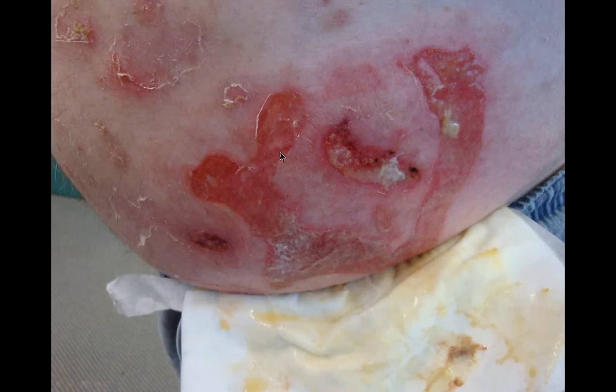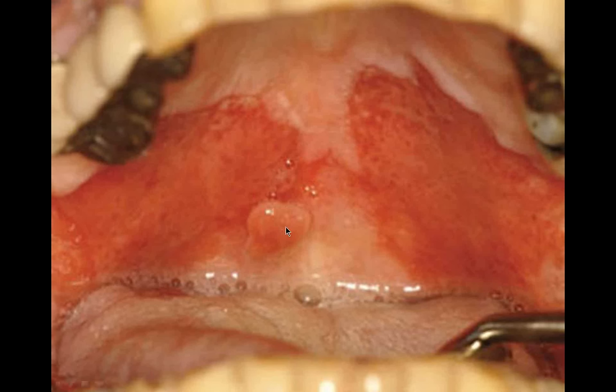So here's a presentation of erosions of Pemphigus Vulgaris. The split is at the mid-epidermis. Most of the top layer of those blisters has fallen off, and you're left with some erosions here. There may well be a bit of secondary staphylococcal infection. You can see the degree of oozing that's occurring in this particular patient.